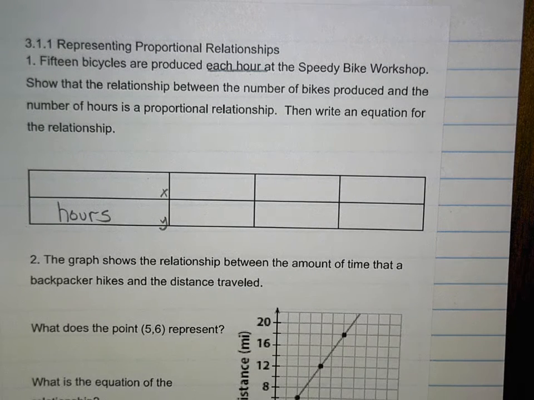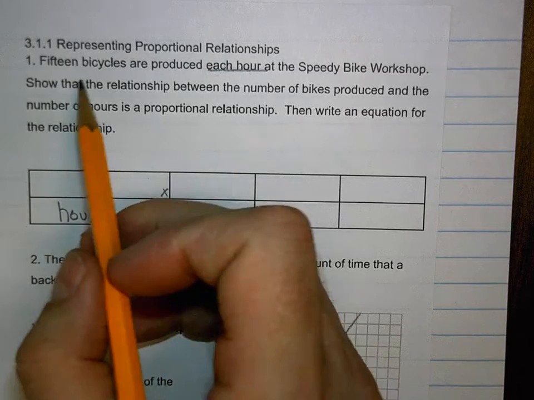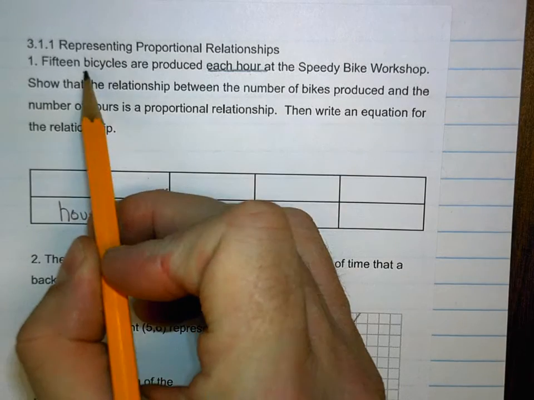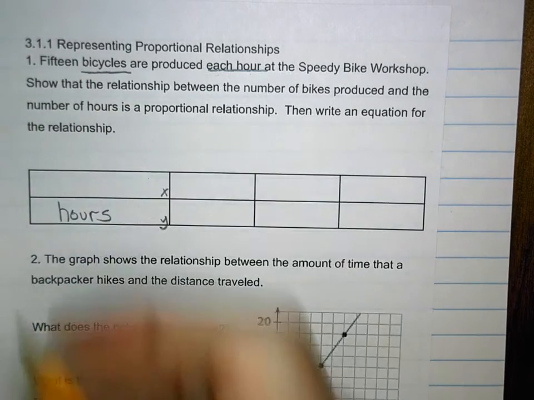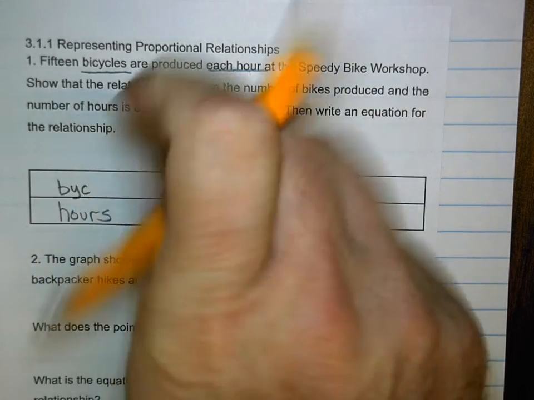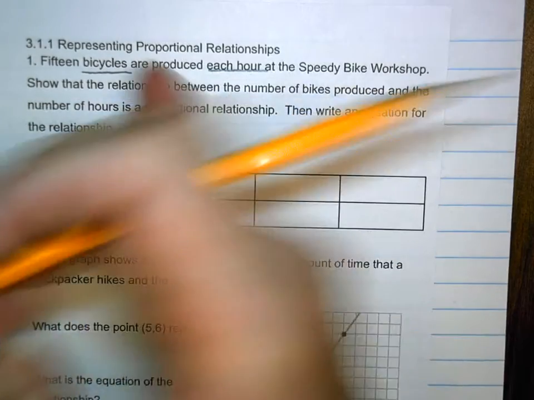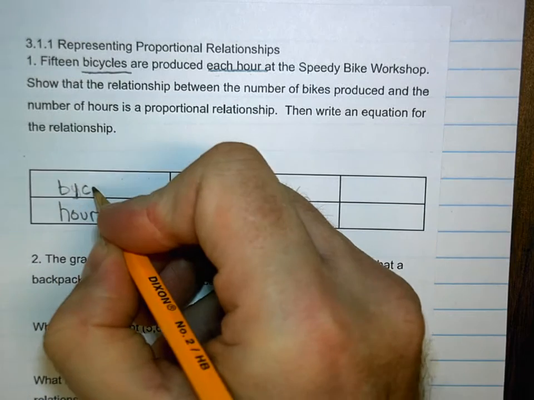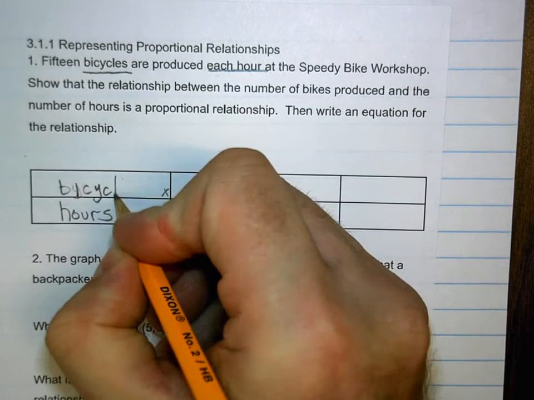So what is the other? What is the X variable in there? Look for the other thing they're making. What are they making? Bicycles. Number of bikes. They're making bicycles per hour, right?